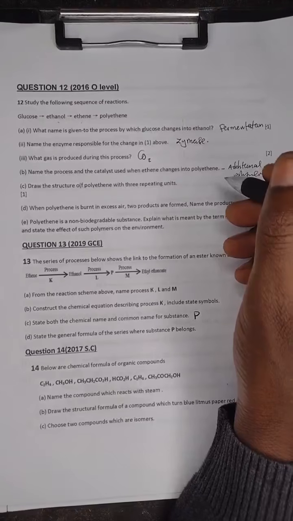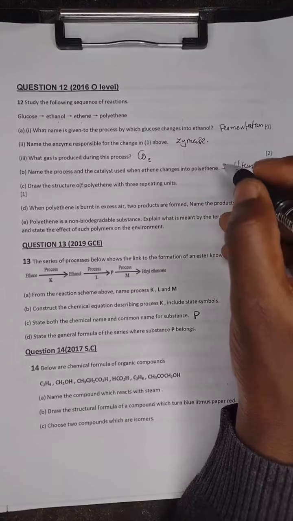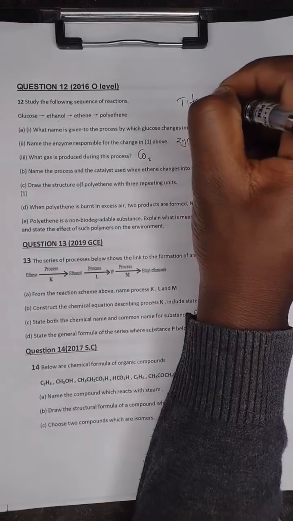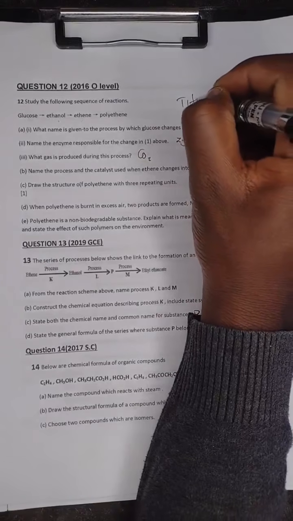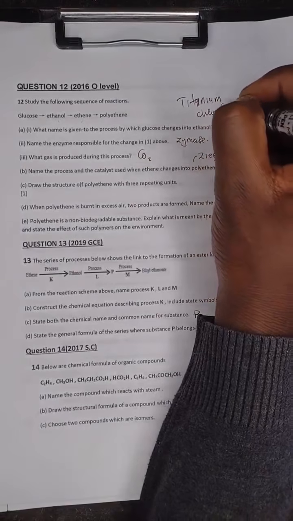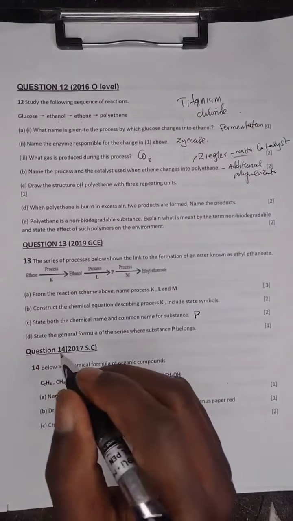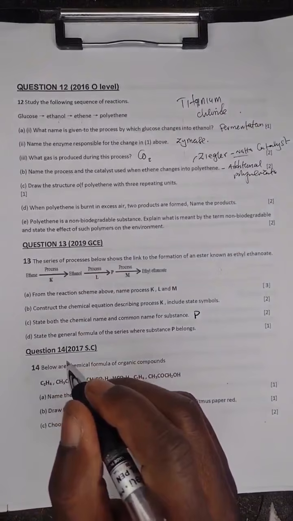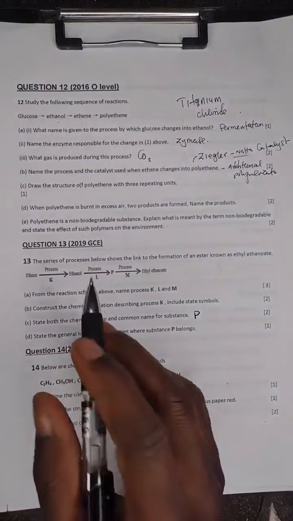So the catalyst is called the Ziegler-Natta catalyst. Okay, titanium chloride. These are compounds of titanium. Then you also have compounds of aluminium. So those are the catalysts that are used.